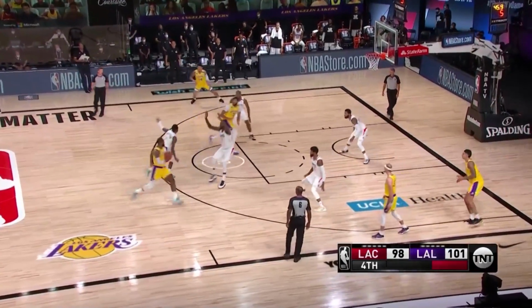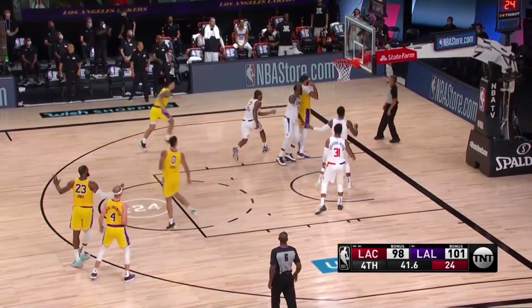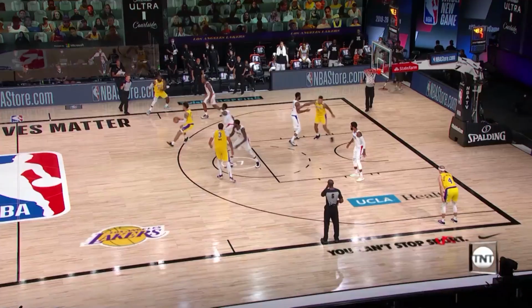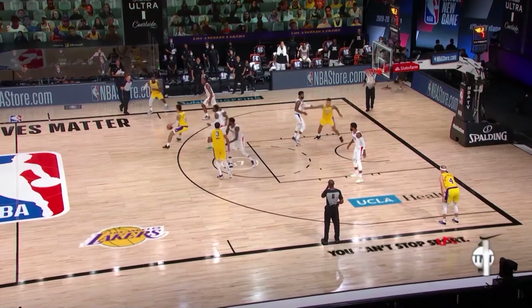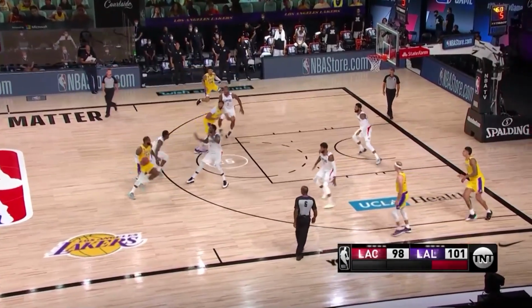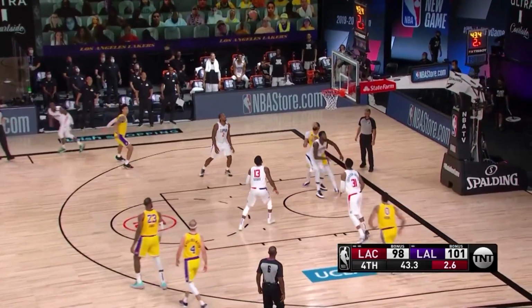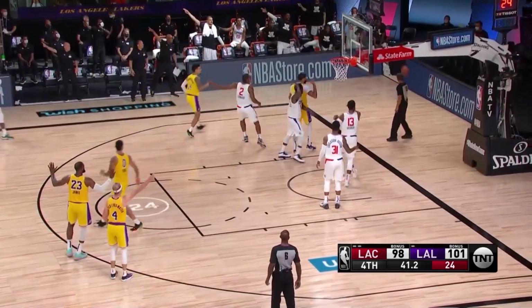Now, when they call timeout, they run this after timeout technically, but they've run this action before, so I'm not out of bounds, where it's just a handoff into a ball screen. We can't see the beginning of it. It's probably a zipper cut, but a handoff into a ball screen for LeBron. LeBron recognizes Kawhi helping on AD, fires a great pass to Danny Green, who ends up just missing it. And of course, we have that long replay that gives the ball to the Clippers.